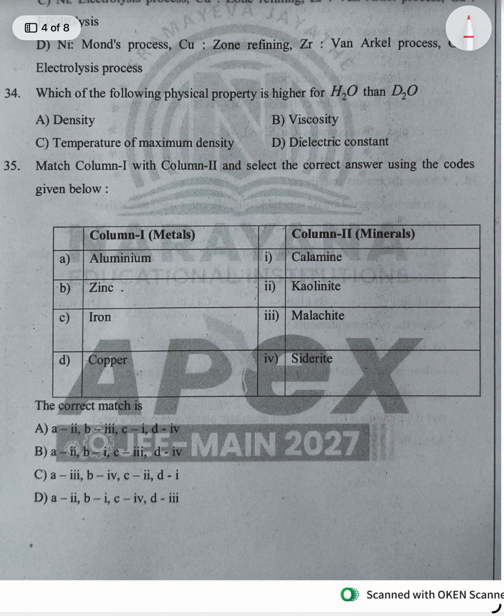Which of the following physical properties is higher for H2O than D2O? Density. Density is more for D2O. So this is a wrong statement. H2O we have to select. Viscosity is also more for D2O. And temperature of maximum density. So temperature of maximum density is also not related to H2O. Dielectric constant is highest for H2O, that is 81 to 82 we can write, which is the dielectric constant value. Highest for water. Next.